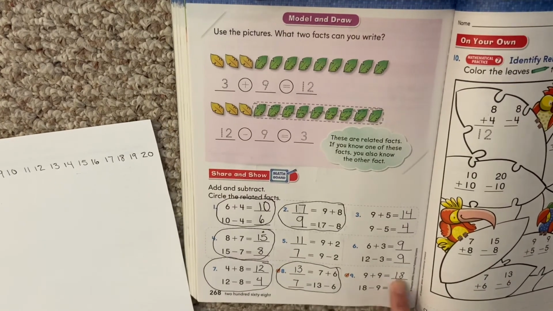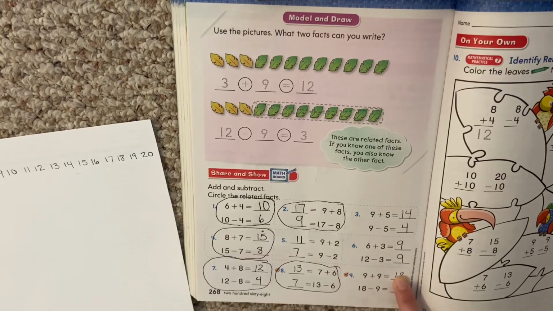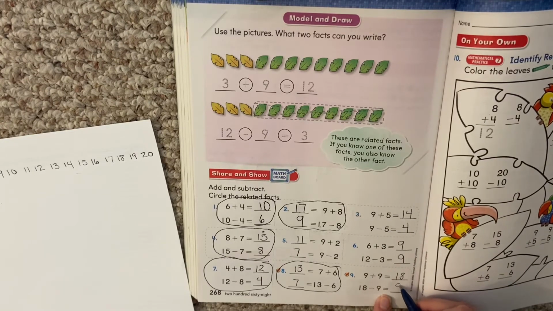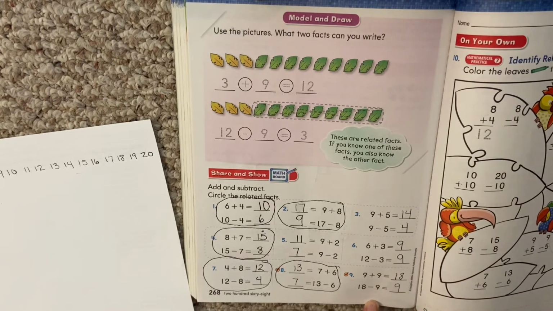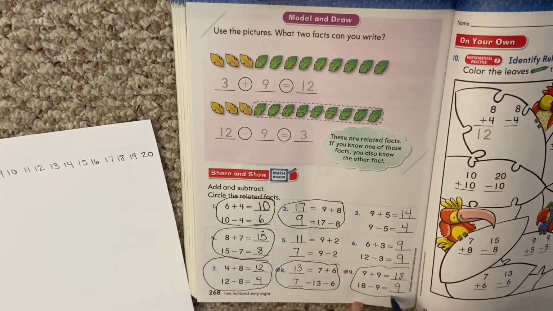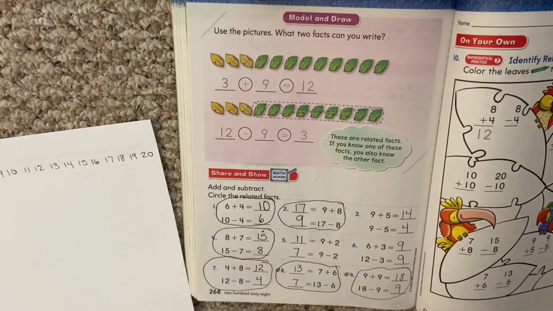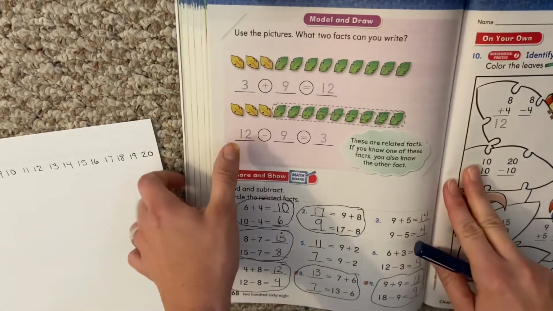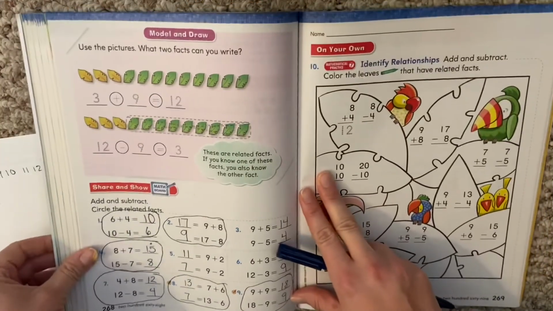Then we looked, oh, hey, wait a minute. 18 minus 9. Oh, we're using the same numbers in the right order. 18 minus 9 is 9. They are related. If you need to pause to fix your work, you can do it. If not, we're going to look at the other page. So pause if you need to fix your work.